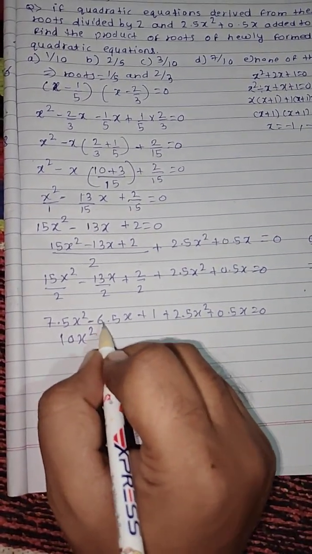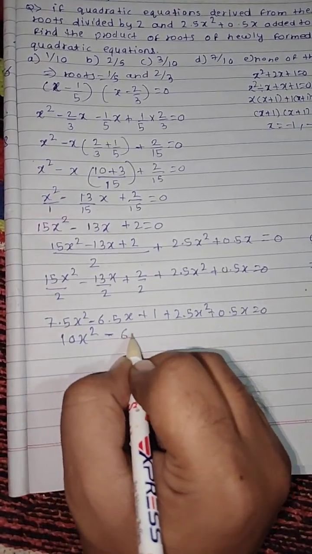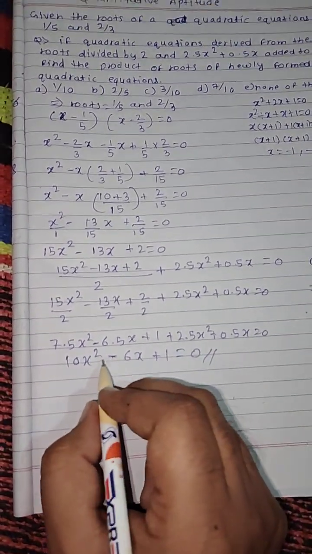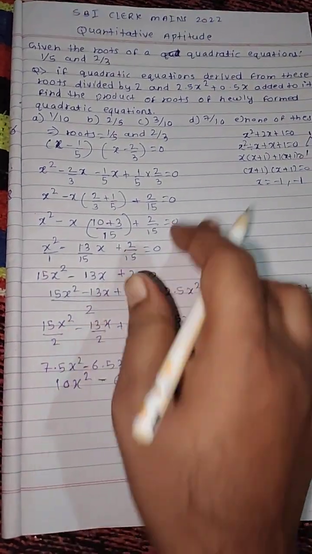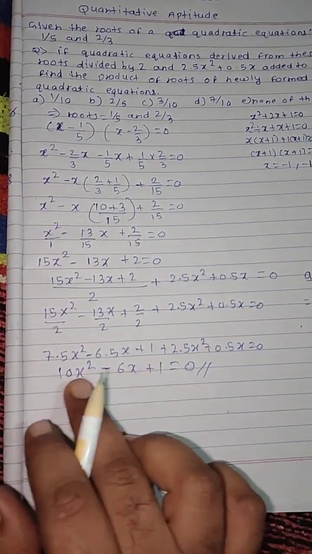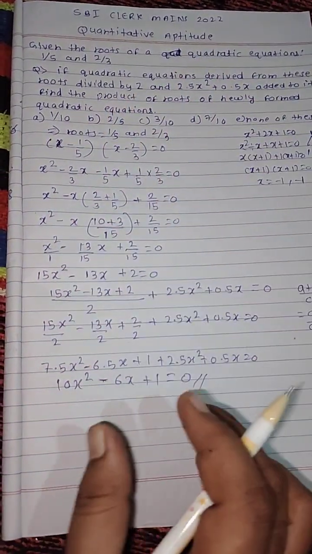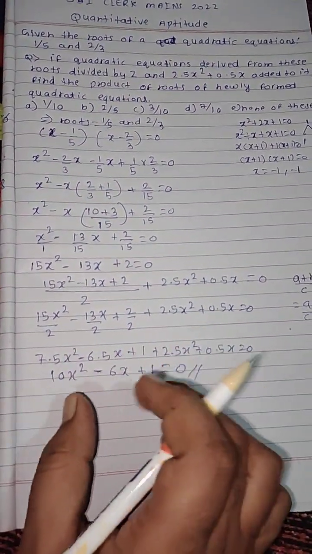So we write minus 6x and 1 as it is. So we have got the quadratic equation after dividing by 2 and adding this term. Of this we need to find the product of roots of the newly formed quadratic equation.